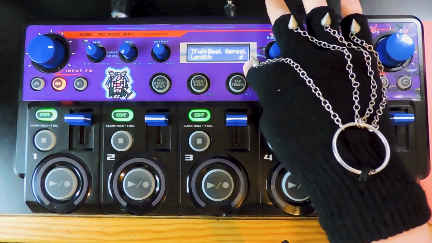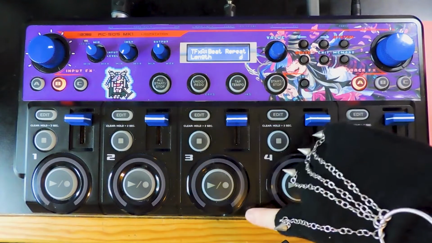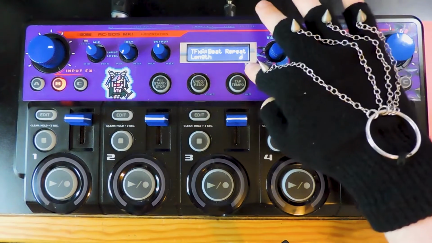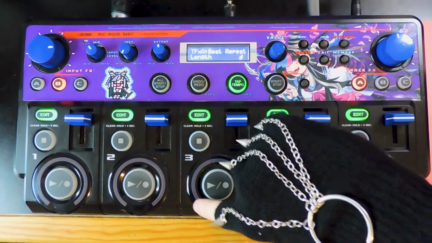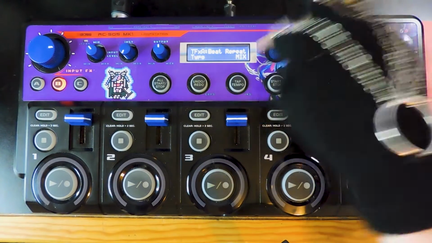Notice that this is a half note, but it took a full measure for the repeat to happen. If I have it on a quarter note, it's going to take a half note to do the full repeat.